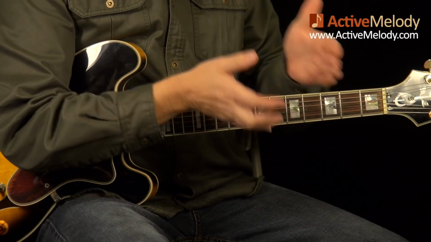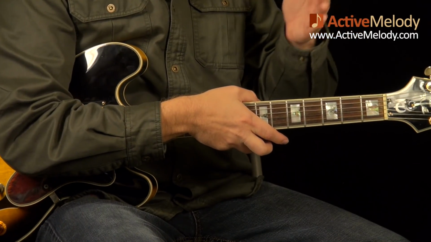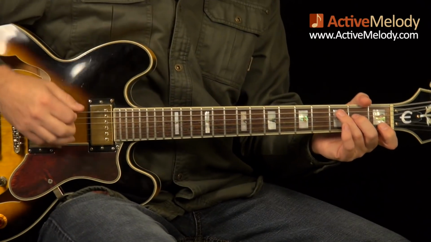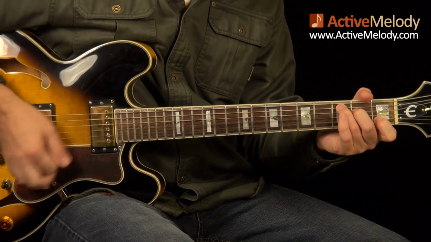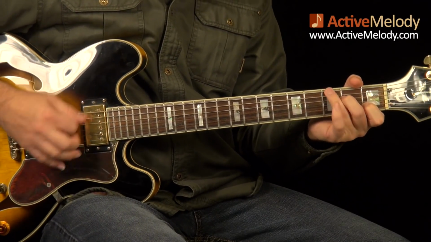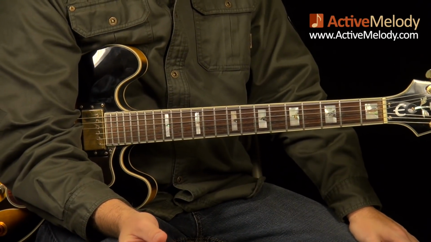Alright, so this song is a waltz, which means it's in 3/4 time. So that means there's 3 beats in each measure. So if we were counting this out, you'd count 1, 2, 3, 2, 2, 3. And if you listen to that rhythm guitar track, that's what I'm playing. It's actually a very boring rhythm track on its own.